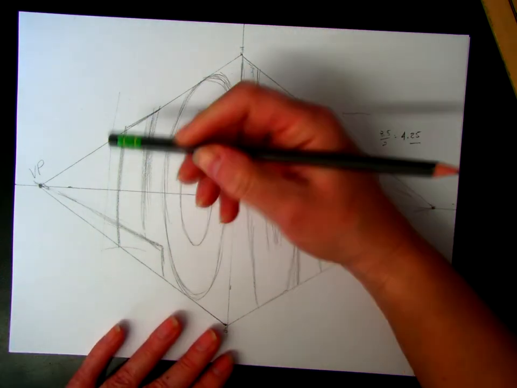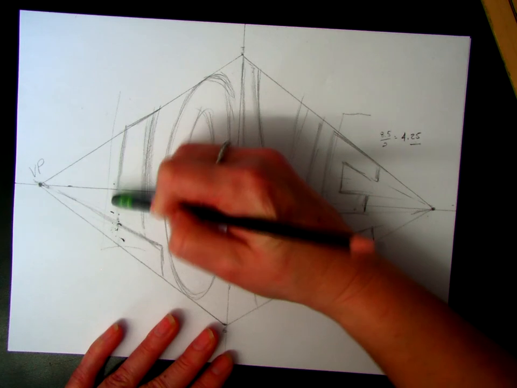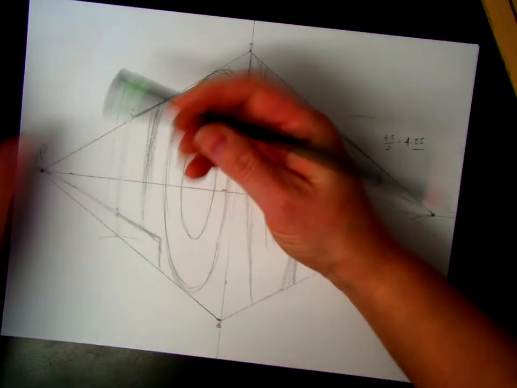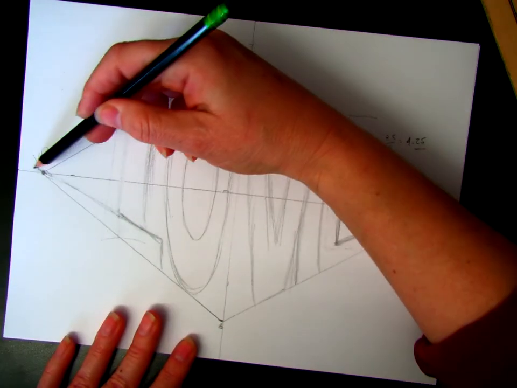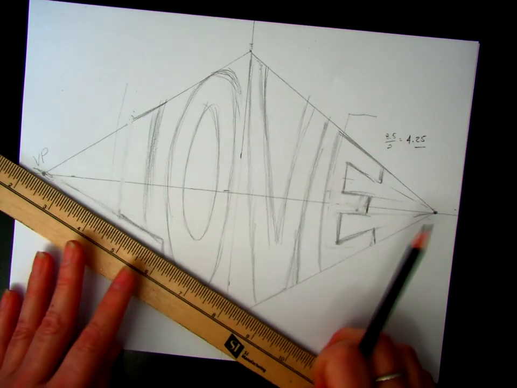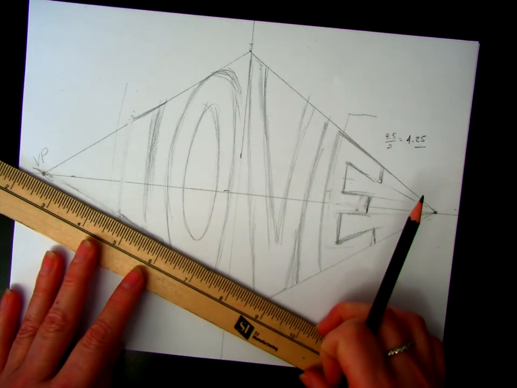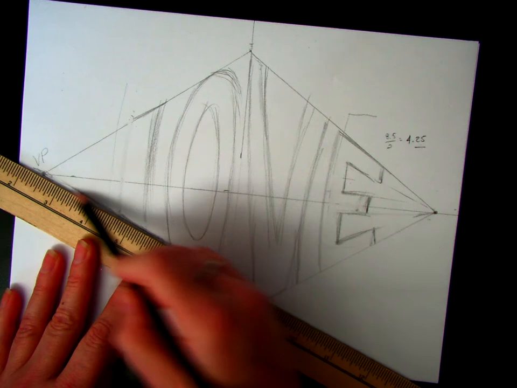Let's see. You know what? I think I want to make my L wider. So I'm going to extend it out a little bit. I forgot that the bottom part extends out. So notice, if you haven't practiced drawing straight lines, then use your ruler to connect anything that is angled.